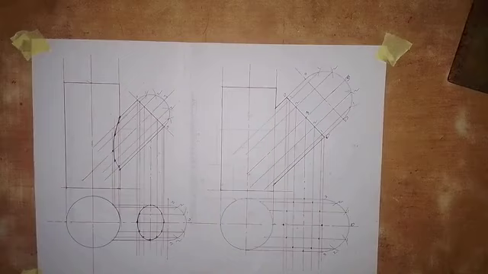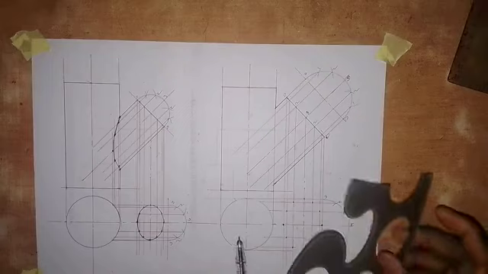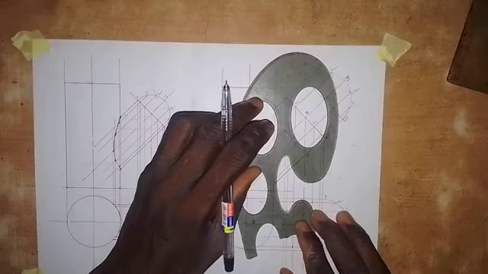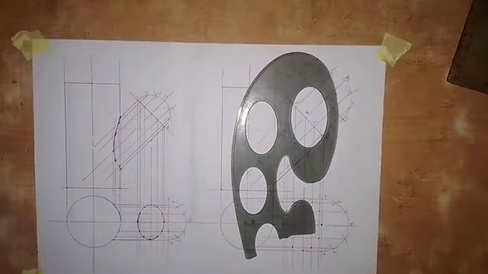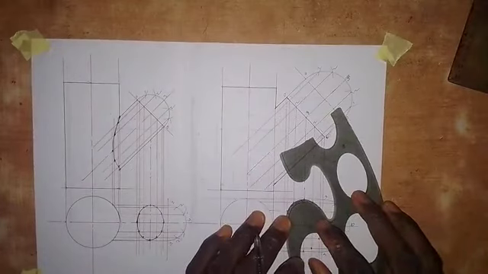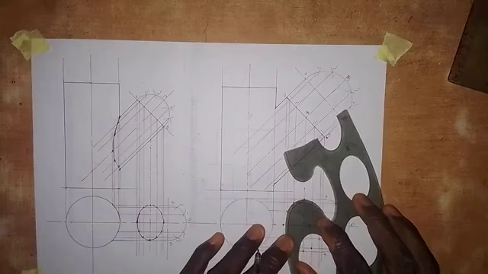Okay, so what we have to do now is to join the points together using the French curve. So I'm going to use the French curve to join the points together. So with the French curve here, I'm going to make use of this French curve to join these points together. So let's start this way.